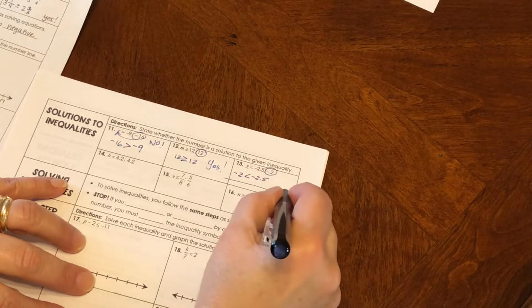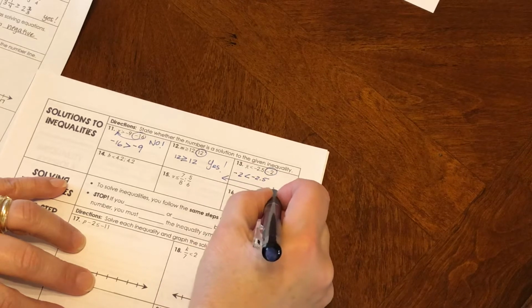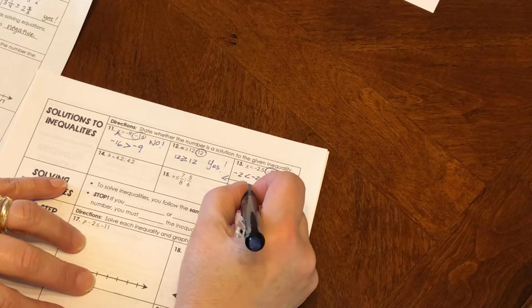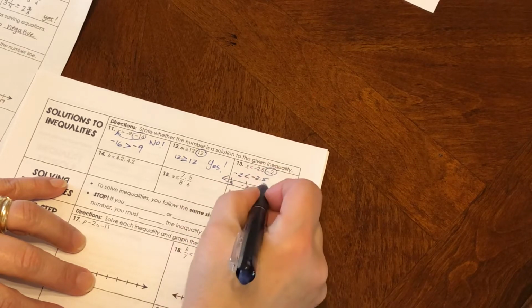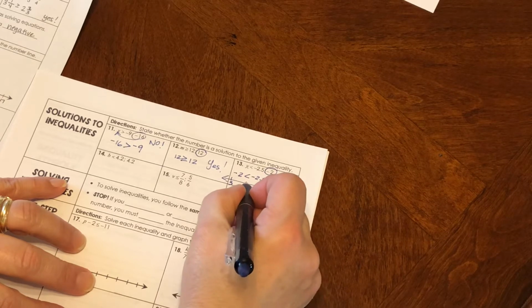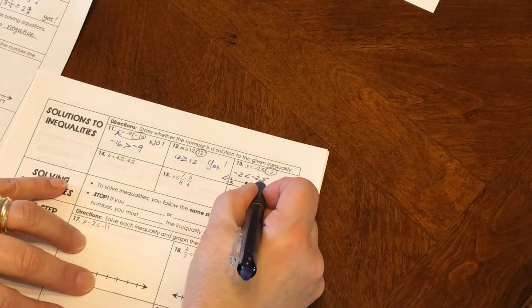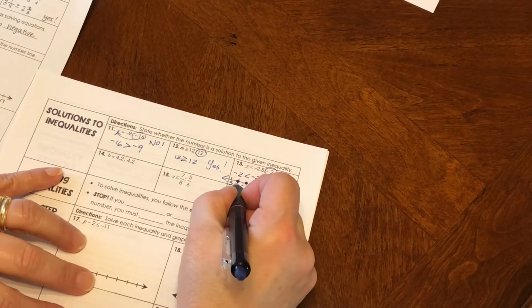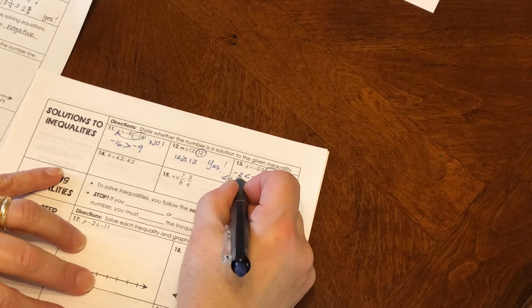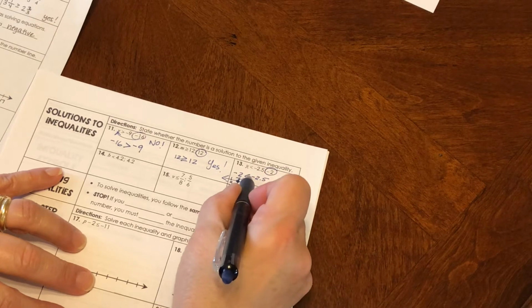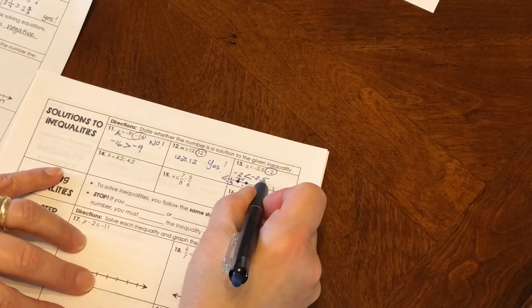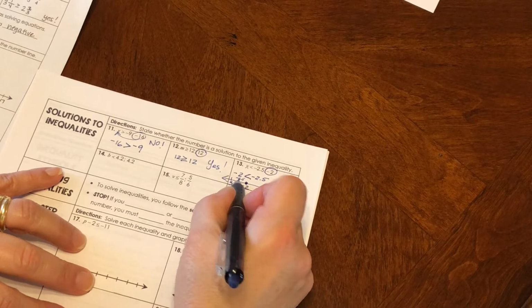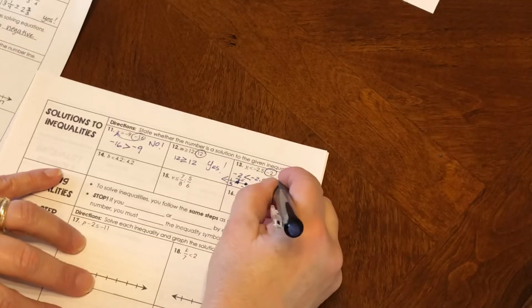Well, if you're not sure, draw yourself a number line. I know that this would be 0, -1, -2, -3. Well, this is -2 right there. And -2.5, well, that's going to be somewhere around here, right? It says here that -2 is less than -2.5. Well, that's not true. -2.5 is a smaller number than -2, so that's a no.